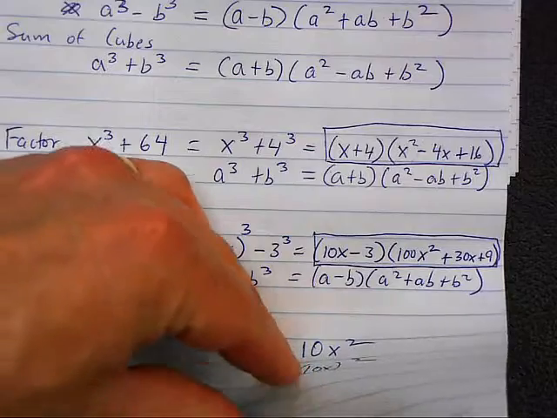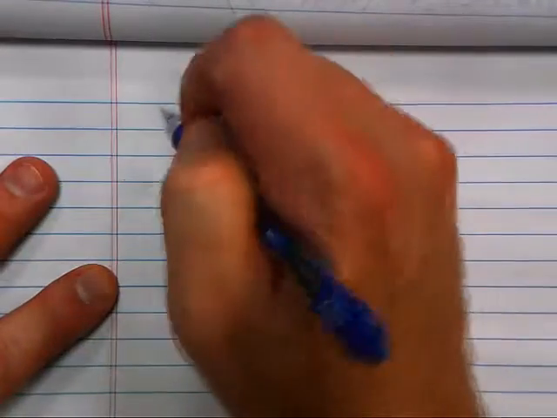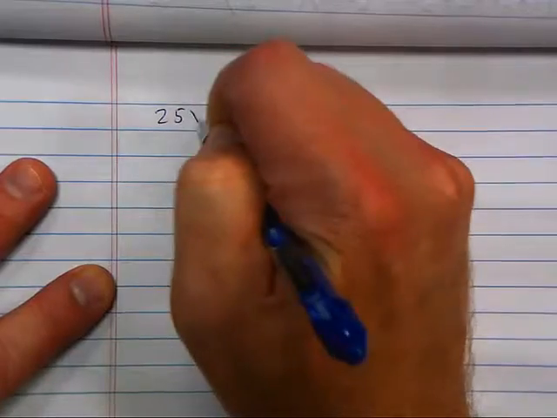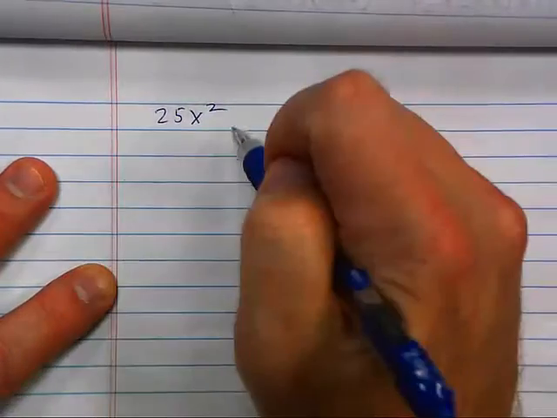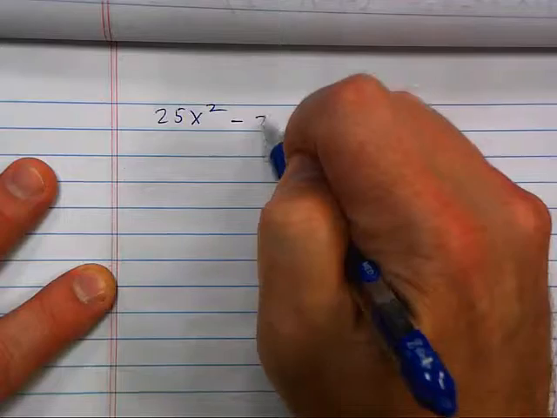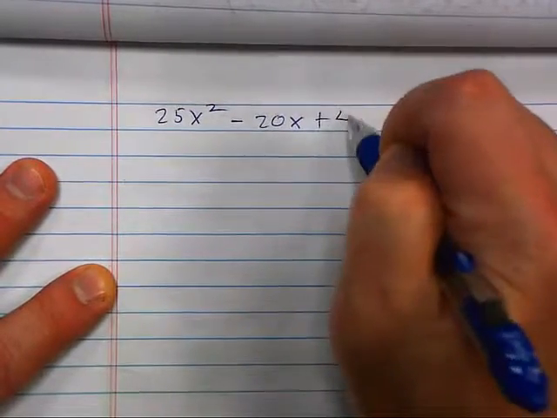All right, the last thing that shows up in this section are problems like this. Let's see if I can find one. Do they have one here? I don't really see one like I want, so I'm going to make one up. How about 25x squared minus 20x plus 4?